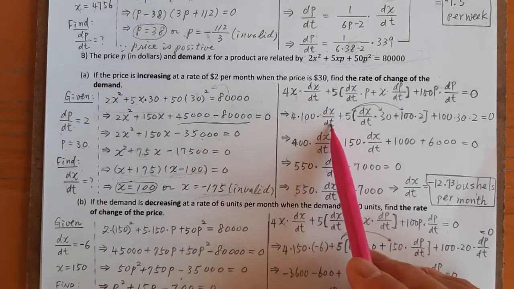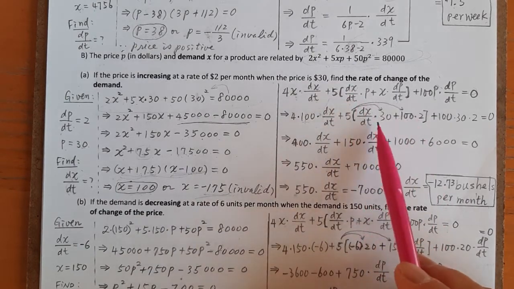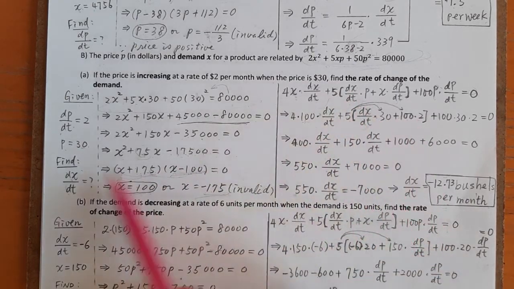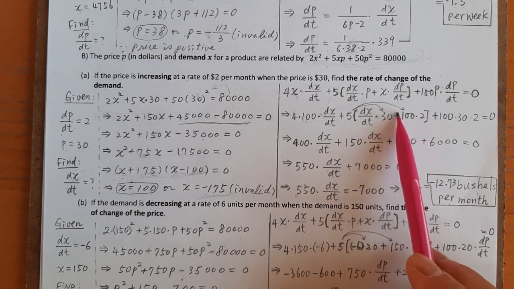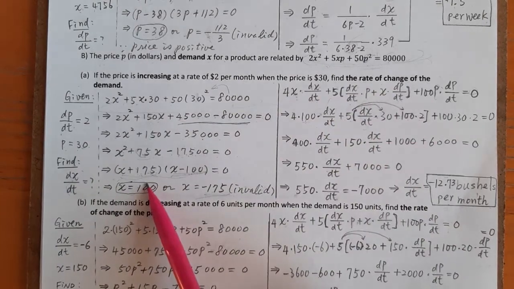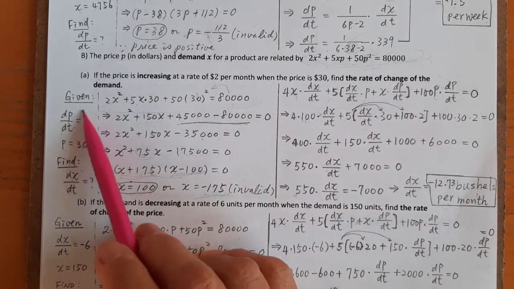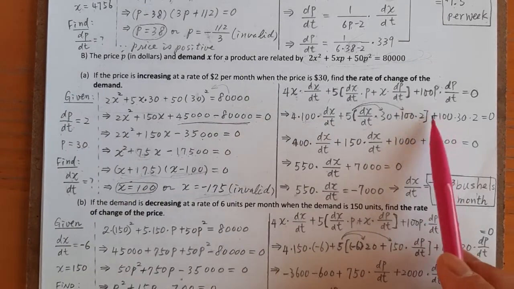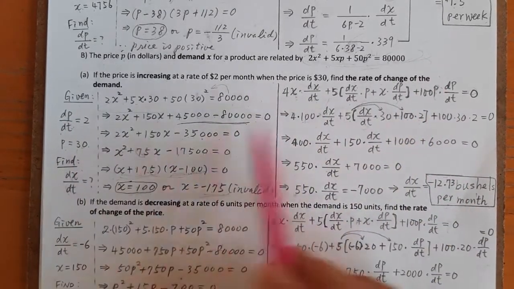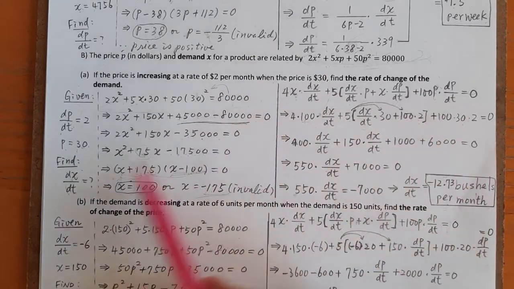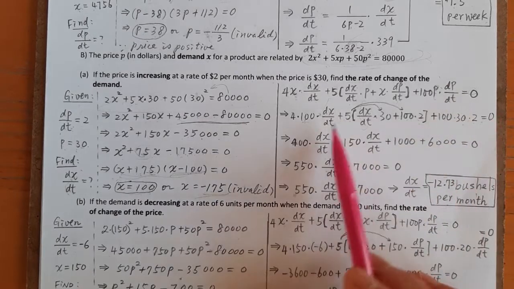So looking for dx over dt: 4 times 100 is 400 times dx over dt, plus 5 dx over dt times p equals 30, given in the question, plus x is 100 times dp over dt, given as 2, plus 100 times p, given as 30, times dp over dt, which is 2, equals 0.